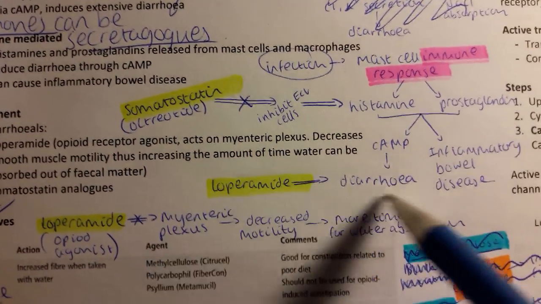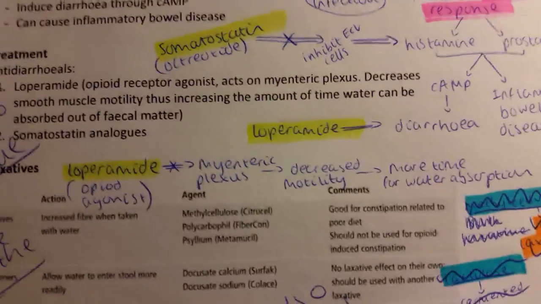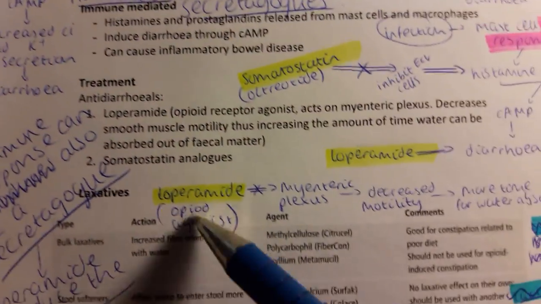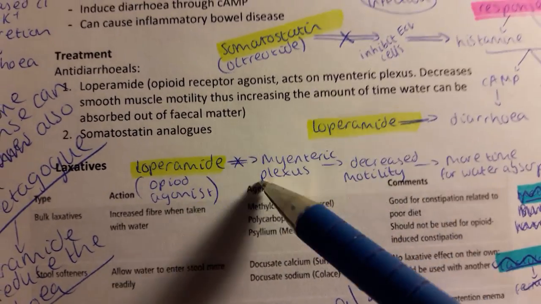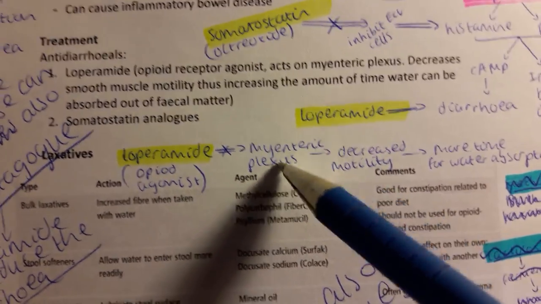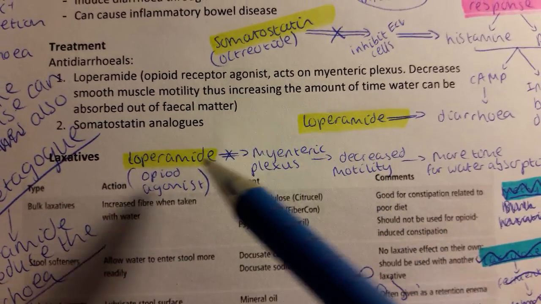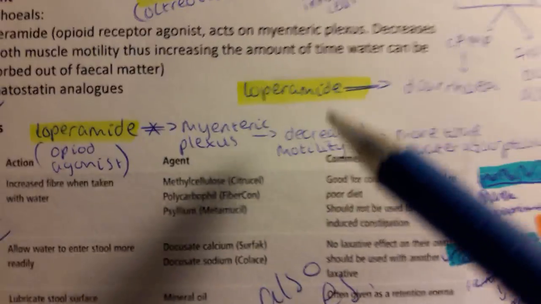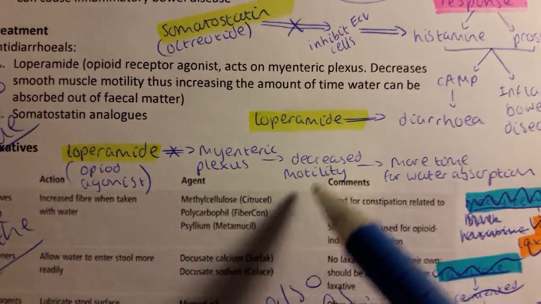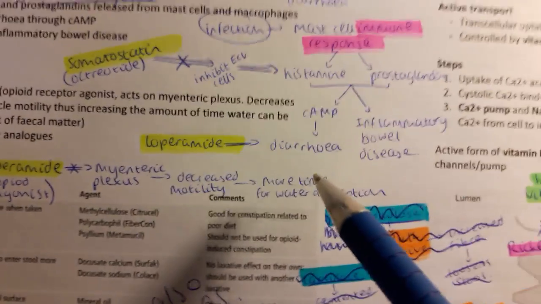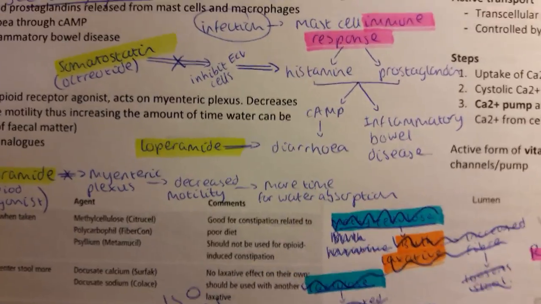Another treatment for the diarrhea is loperamide. What loperamide does is that essentially it inhibits the myenteric plexus. My means muscle, enteric means intestine, so it's the plexus of nerves that controls the motility. And by inhibiting that, it results in decreased motility. Why would you want to do that? Well, if the food is going through the gut more slowly, then there's more time for water to be absorbed, so you're less likely to have diarrhea.